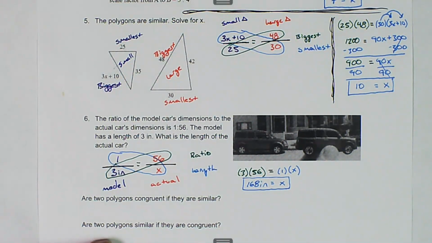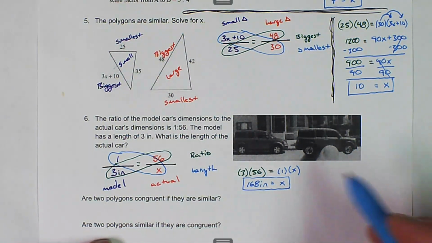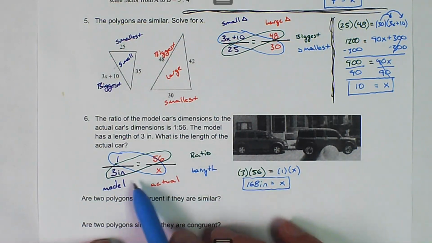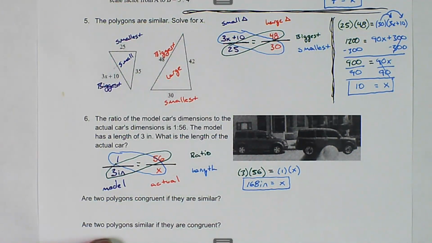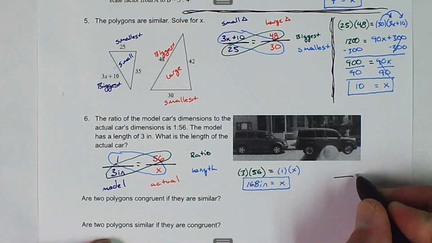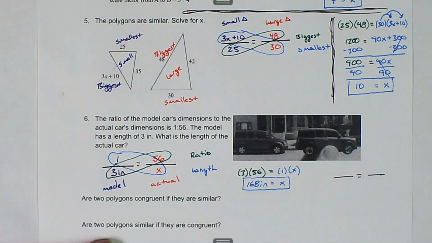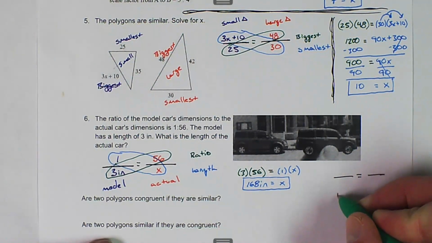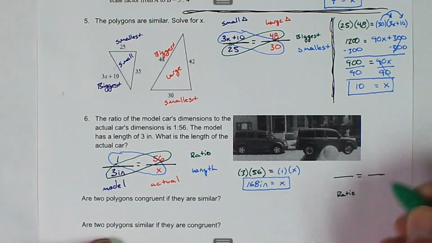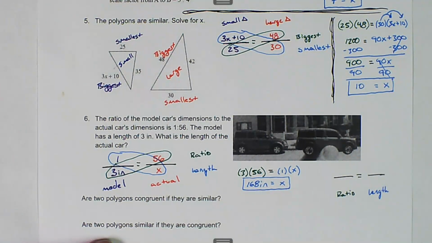Now I want to show one more example for this one. So this is one way to do it. Another way that we could do it is we could set up our proportion, and we could use the ratio here and the length here, and we could use the model.